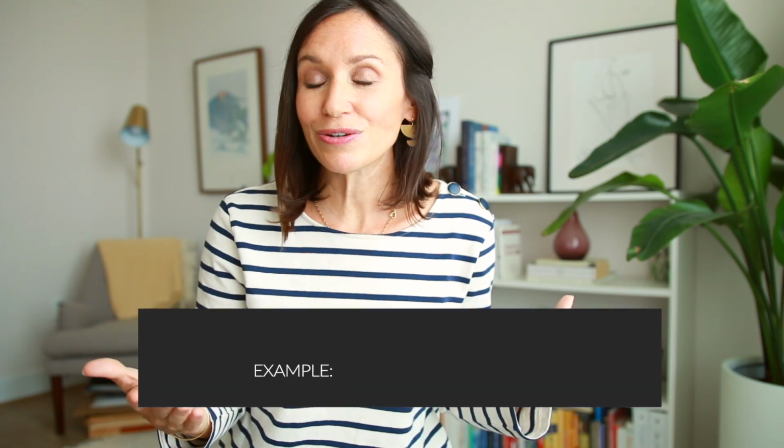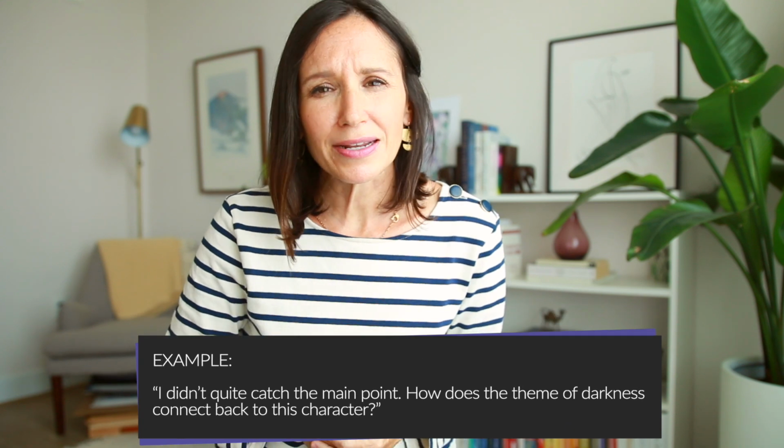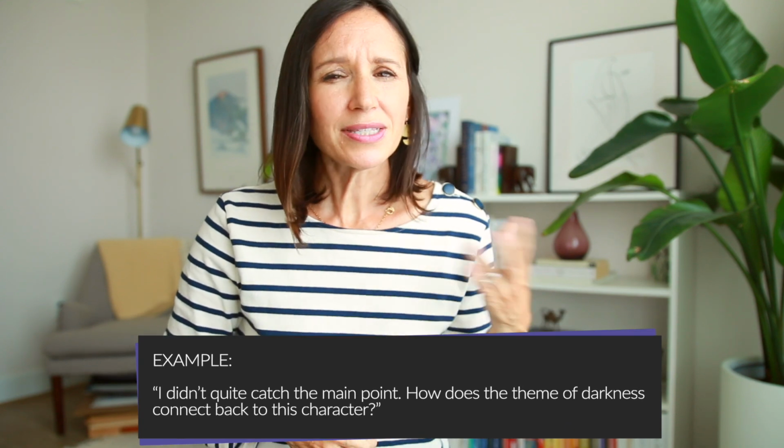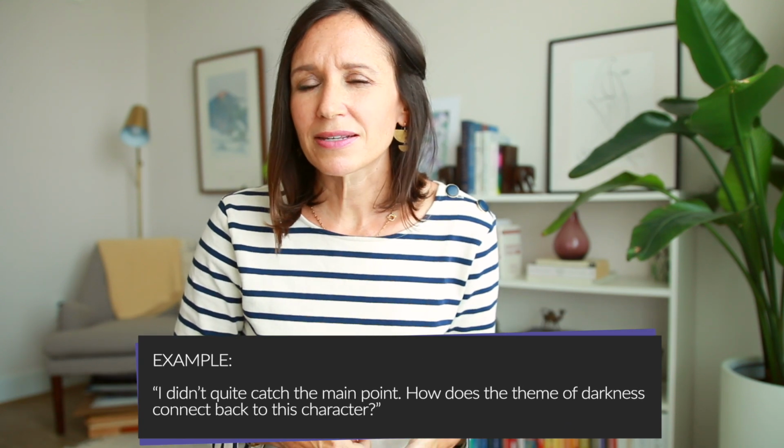Let me show you how this works in an example. Suppose you're in a book club and someone isn't clearly explaining how a character relates to the theme of the book. In that situation, you could say, I didn't quite catch the main point. How does the theme of darkness connect back to this character?